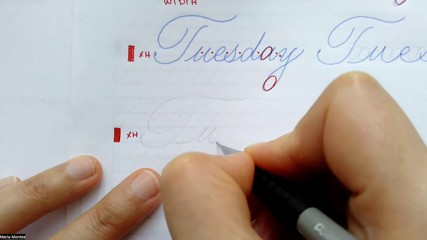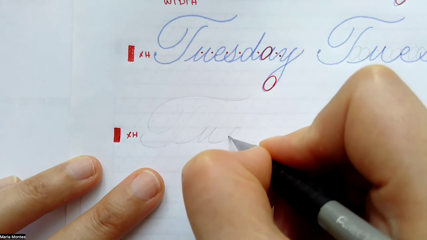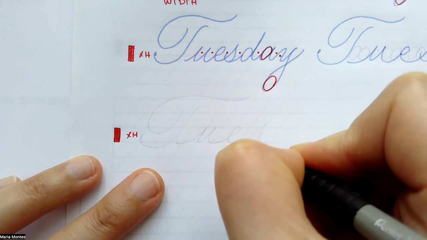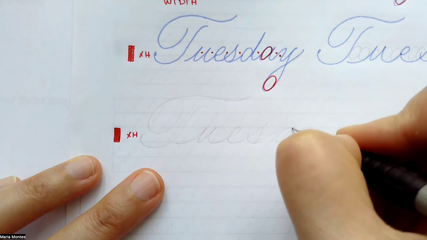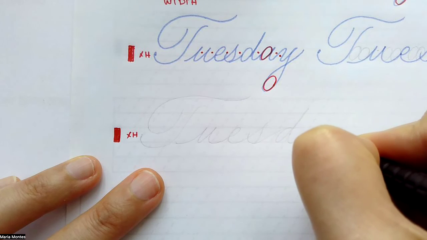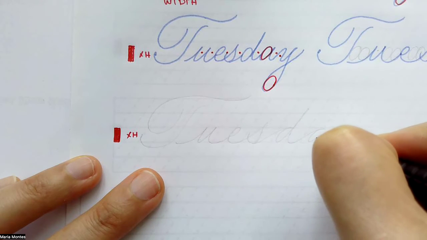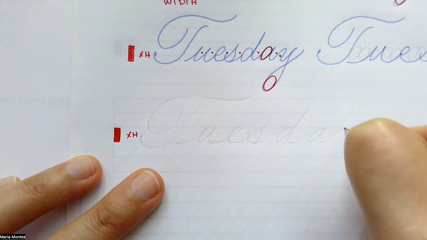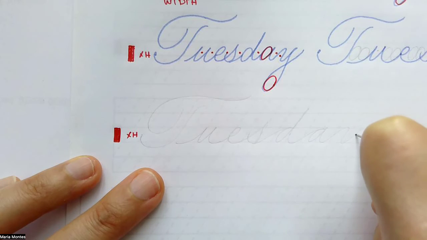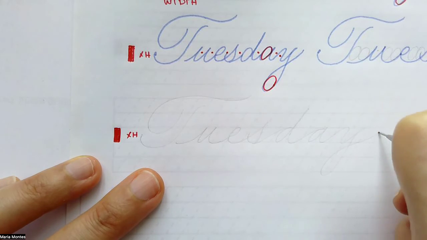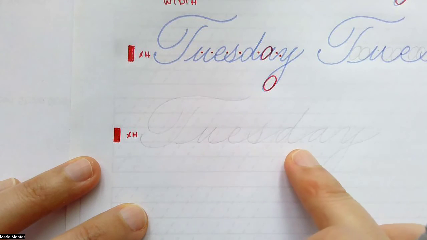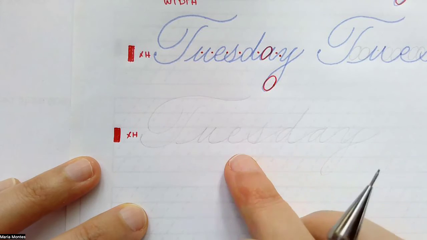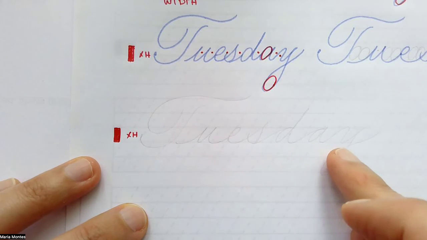Very narrow, double the space between my pair of letters. Now I'm doing it by eye. And once I have this draft, which I hope you can see on the screen, then I can still modify things and change everything if there is something that I don't like or that I prefer to change.